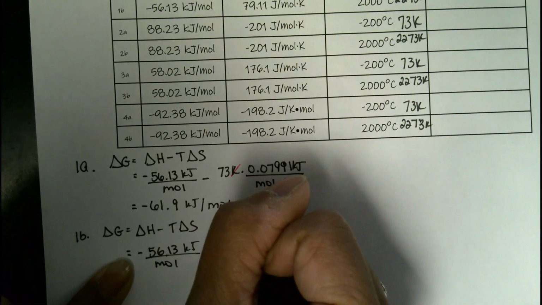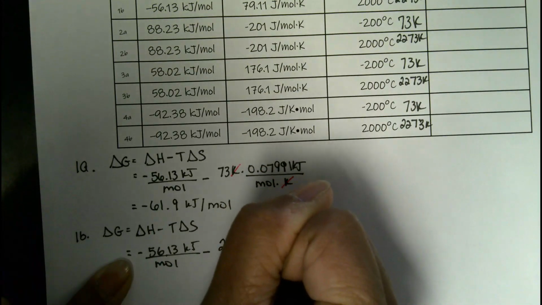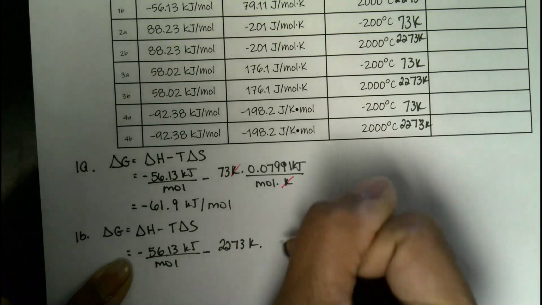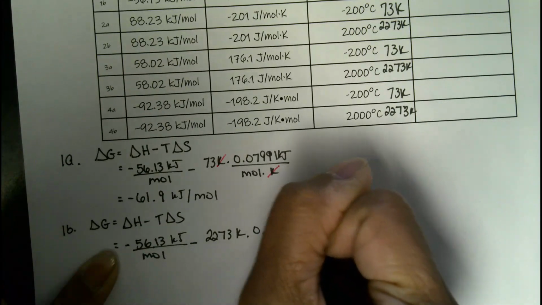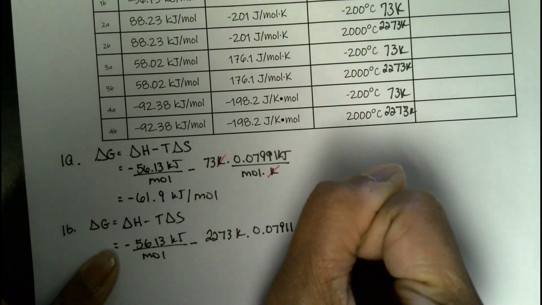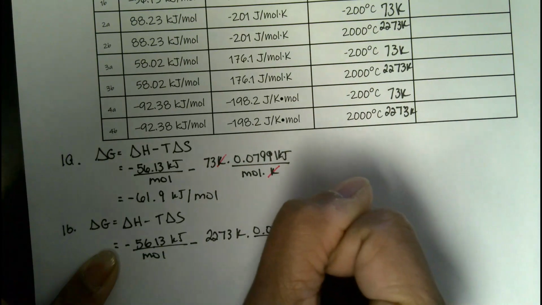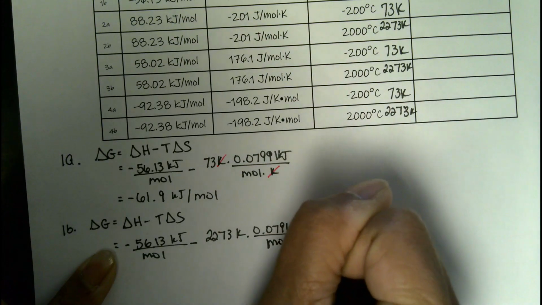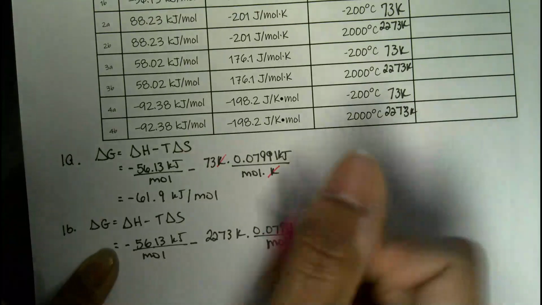So this one, my temperature is 2273 Kelvin times 0.07911 kilojoules for every 1 mole Kelvin. My Kelvins are canceling.